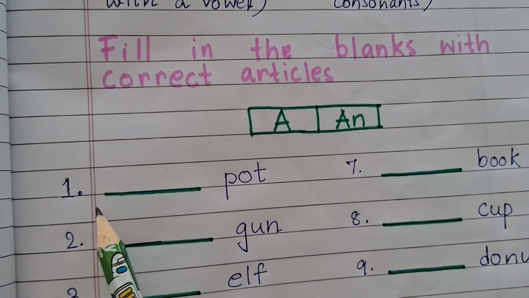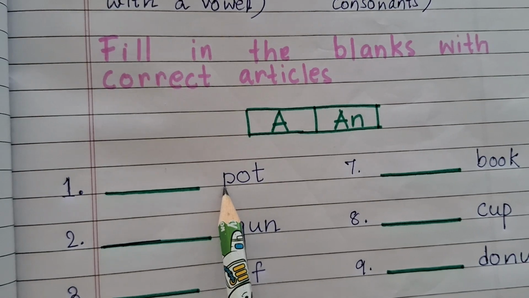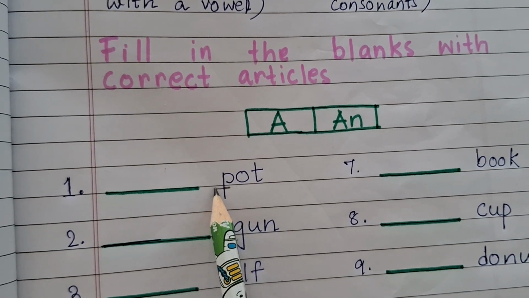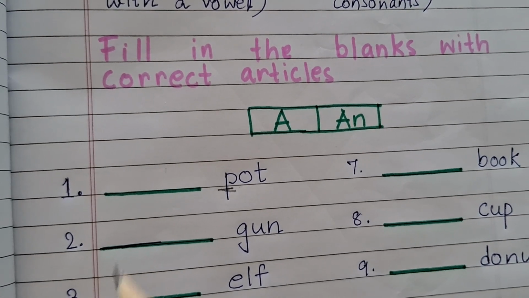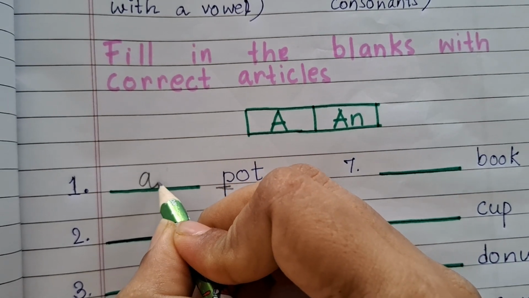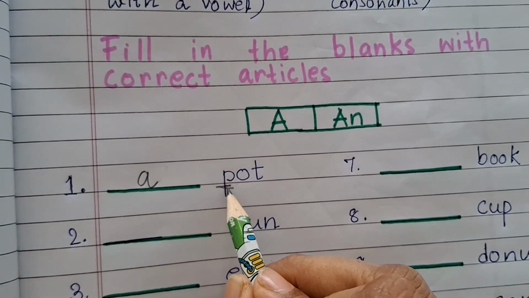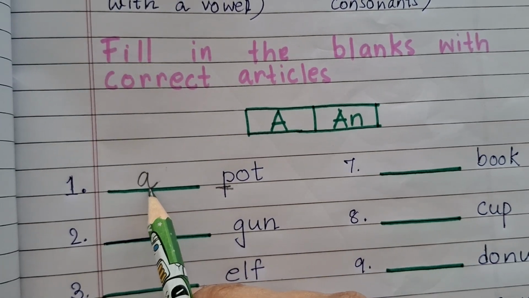See, the first one, dash pot. What is P? P is a consonant. So what will I write here, a pot or an pot? I will write here a pot, because before a consonant we will write a.